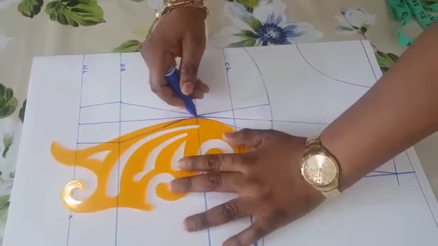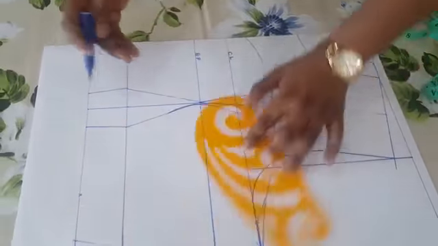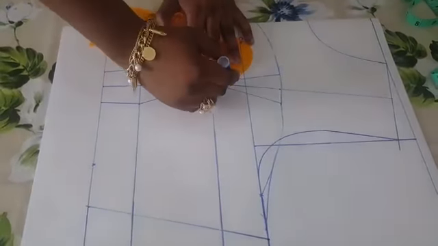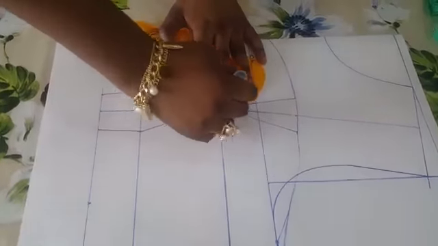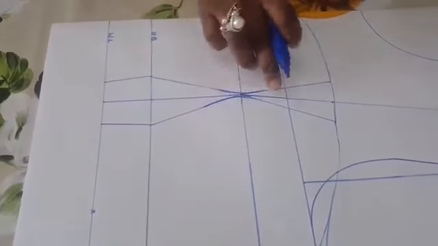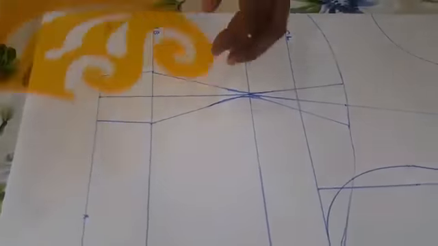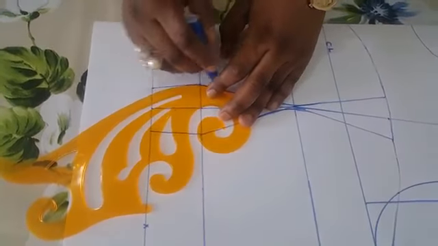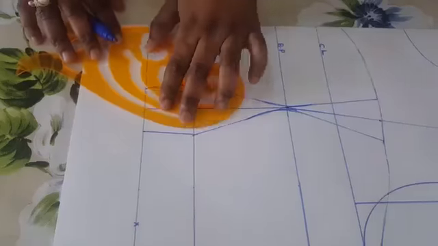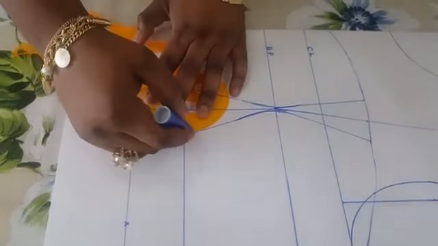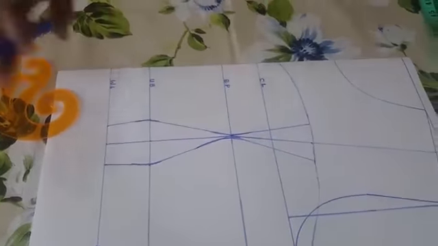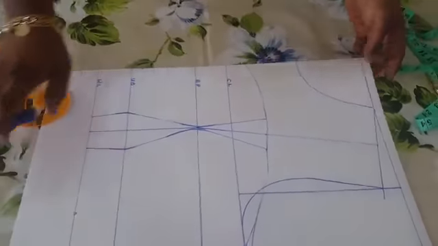Just blend it up, or you could use your free hand to do that. Blend the other side. Can you see? That part looks more beautiful now. And also here, just use your French curve to adjust those sides. Can you see it looks better? So now we'll cut out the upper part.